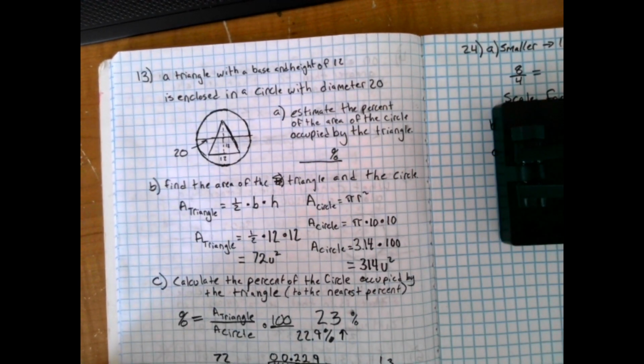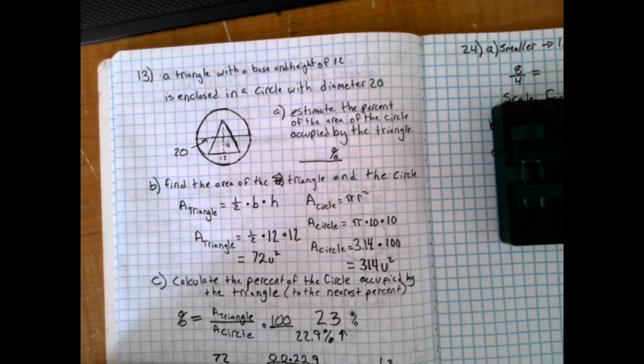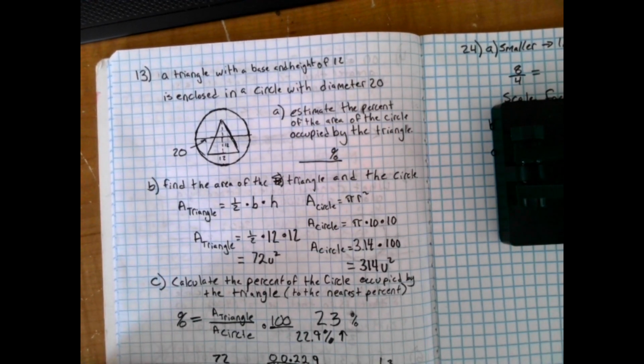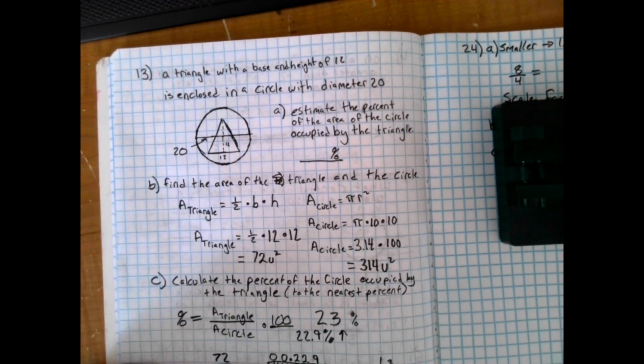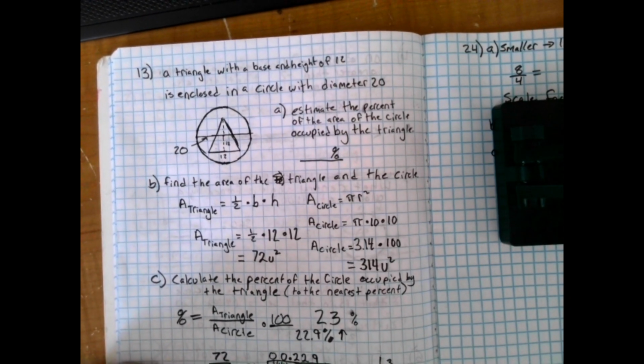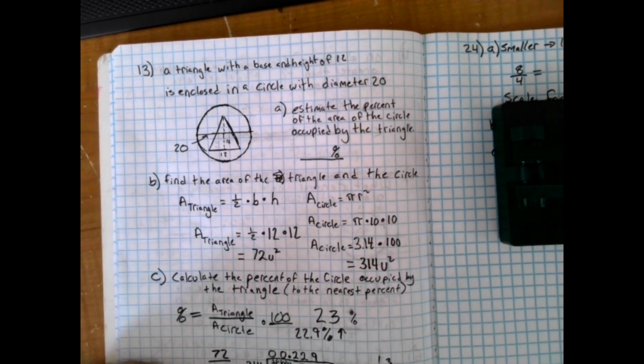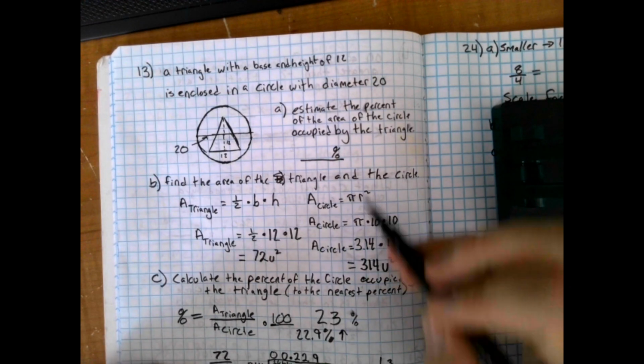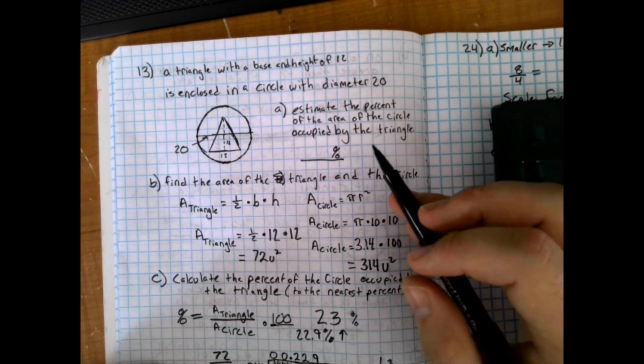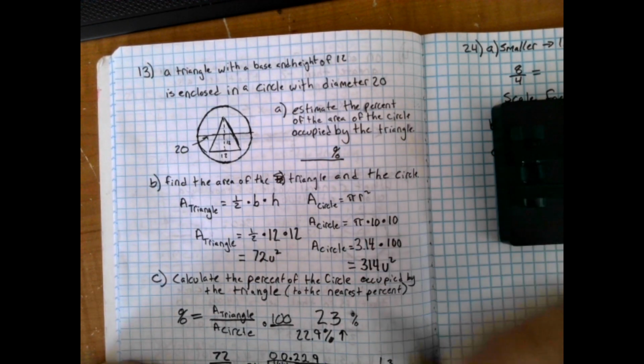If you guessed close to 23, good job. Remember, if you guessed 23, you might not get the point on this one because the whole point of this question was to see how good you were at guessing. If you guessed at all, you're going to get the point for this one. You just need to guess. If you didn't guess, you won't get the point.